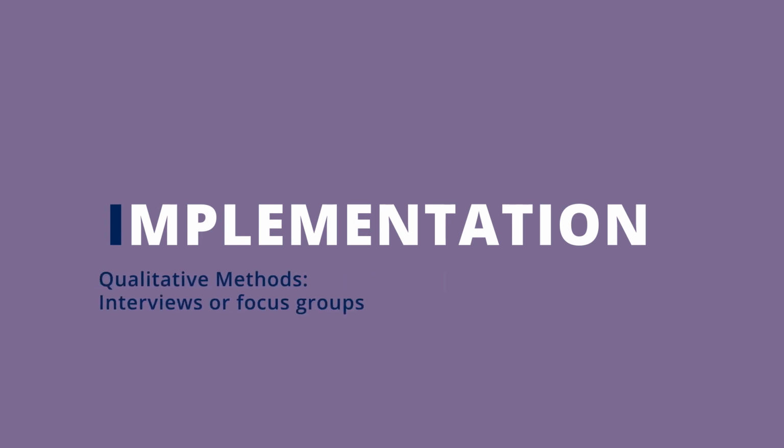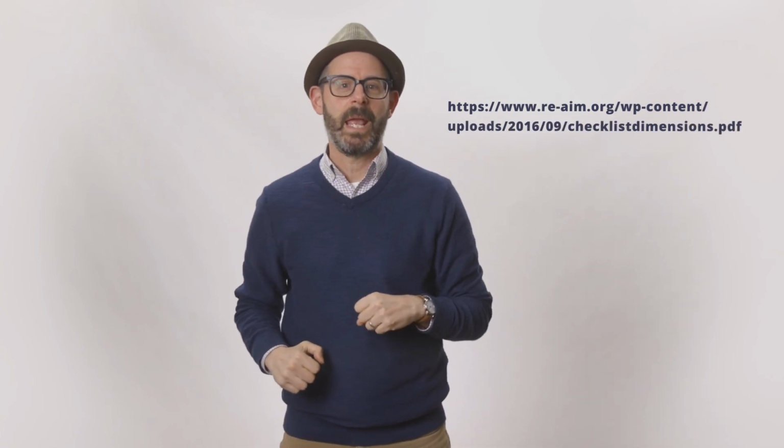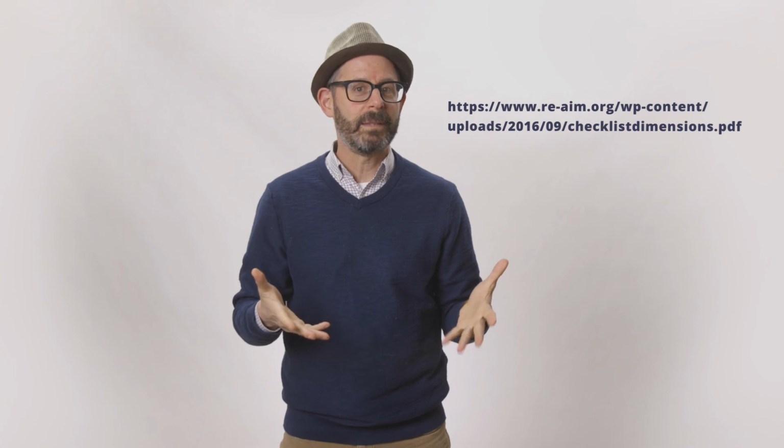Also, you could always use qualitative methods like interviews or focus groups to measure each letter. This link, right here, is a nice 2-page checklist from the National Cancer Institute on how to define RE-AIM. And also look for the link below.